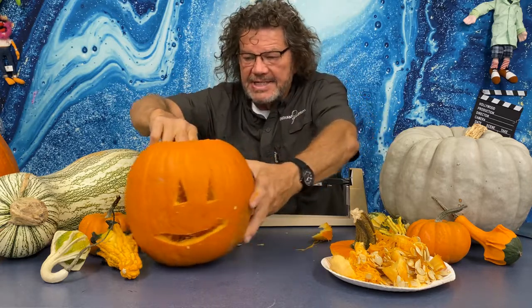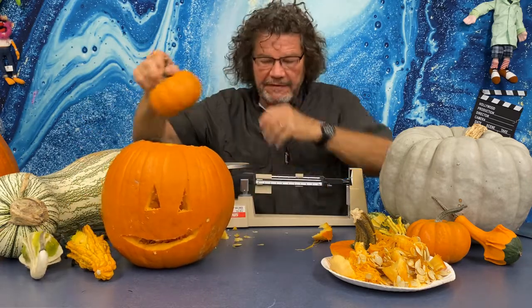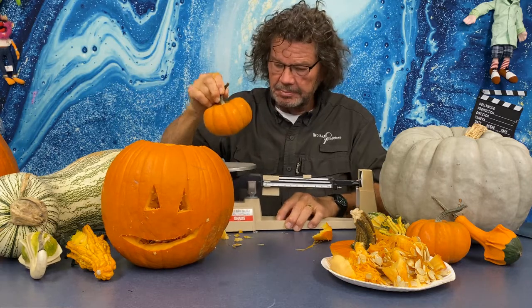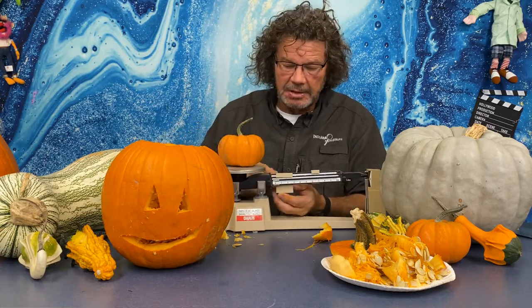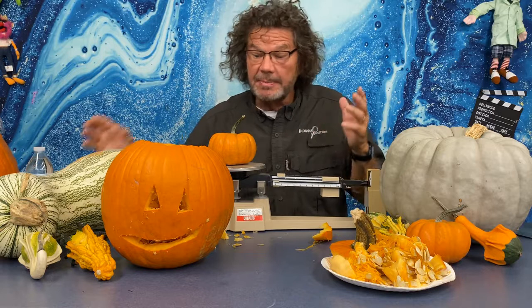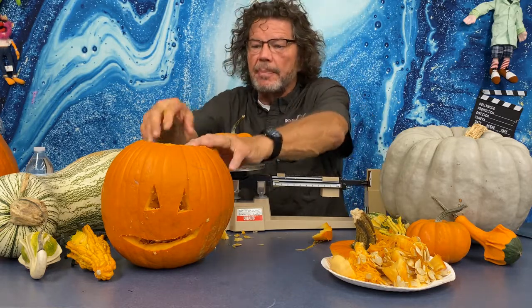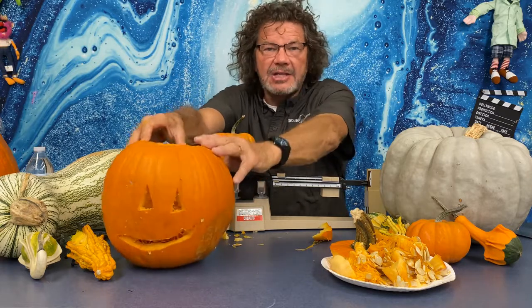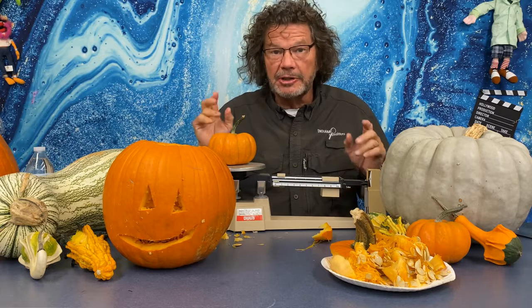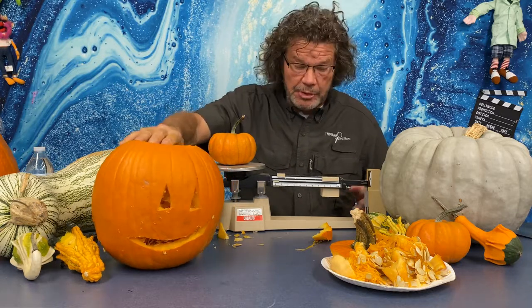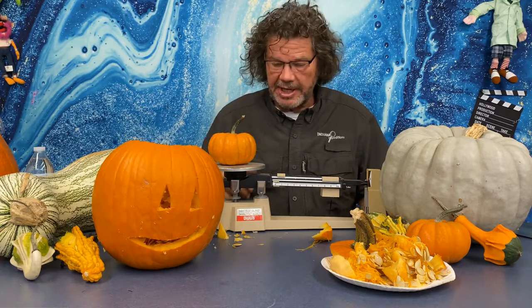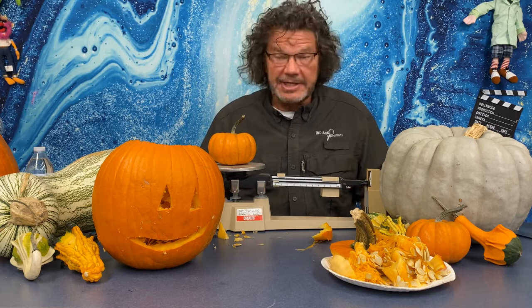But to be more scientific, what we could do is find the mass of a pumpkin by putting it on a balance scale. So a lot of people ask me, will a pumpkin float? I'm pretty sure a pumpkin that's hollow, that has a lot of air in it for its size, would probably float. But to do it more scientifically, I'm using this balance scale. And a balance scale measures how much mass something has. Because if it floats or not in water has to do with density.